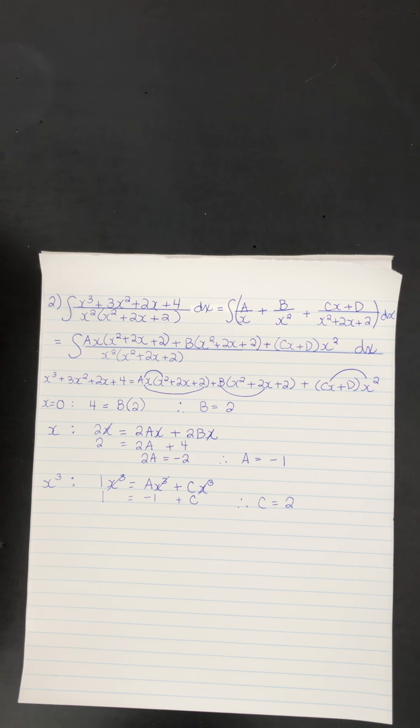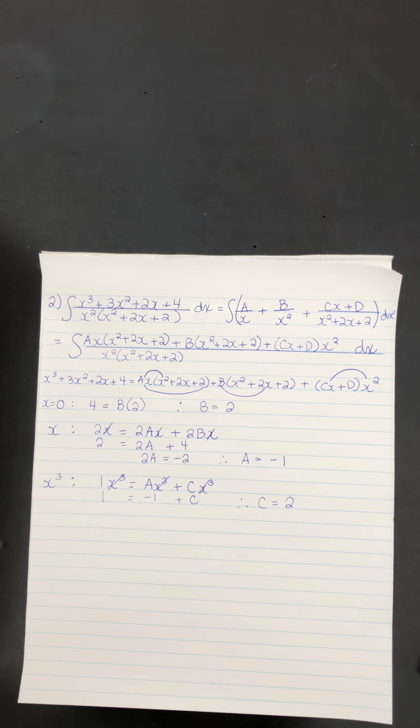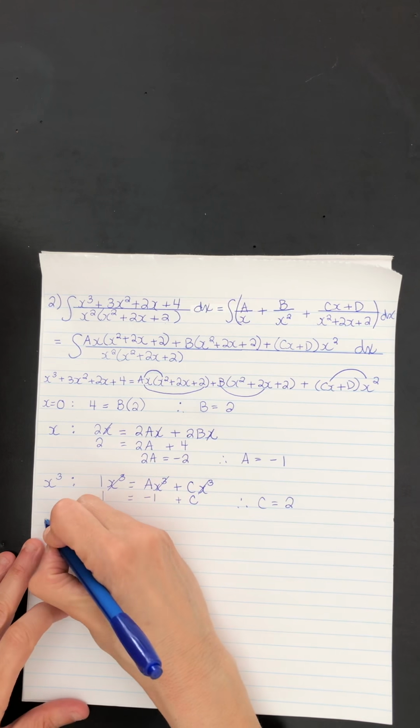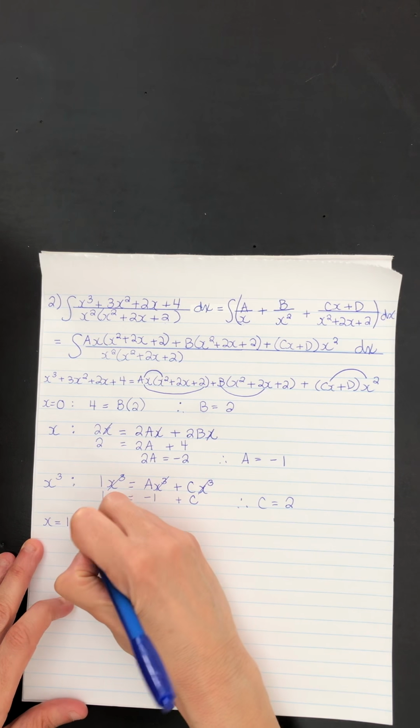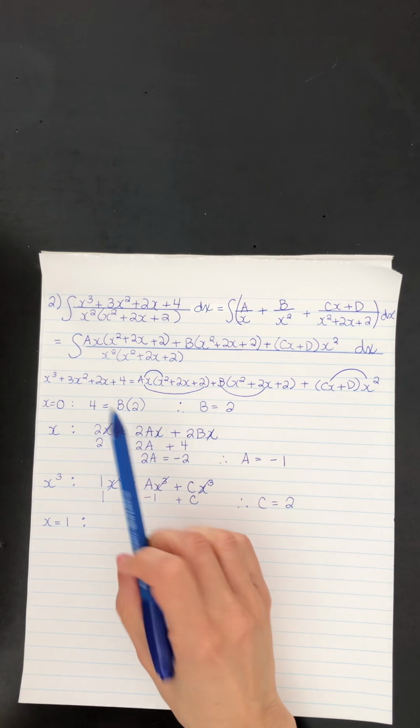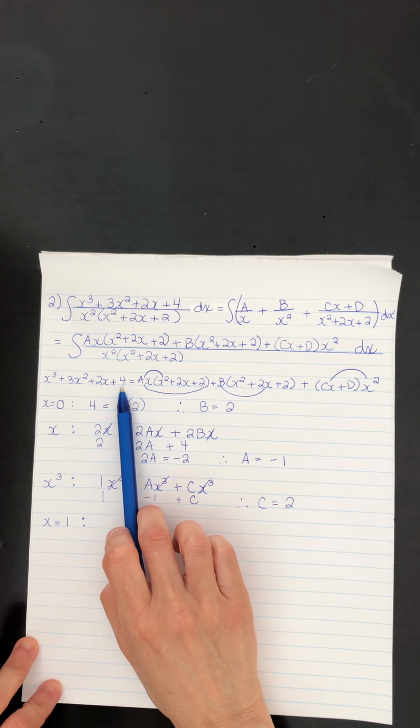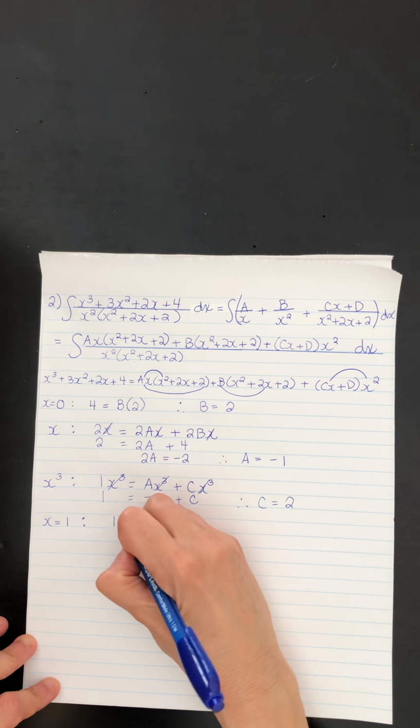And at this point, if you want to, you can substitute an arbitrary value, perhaps substitution of x equals 1, if you like, or you could use the coefficient method again. I'll use arbitrary, I guess. Let's go ahead and substitute x equals 1. So on the left side, you'd be substituting 1 throughout here, and what you'll get is 10.